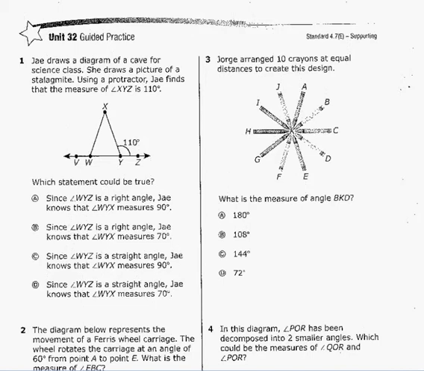Jay draws a diagram of a cave for science class. He draws a picture of a stalagmite. Using a protractor, Jay finds that the measure of angle XYZ is 110 degrees. Which statement could be true?